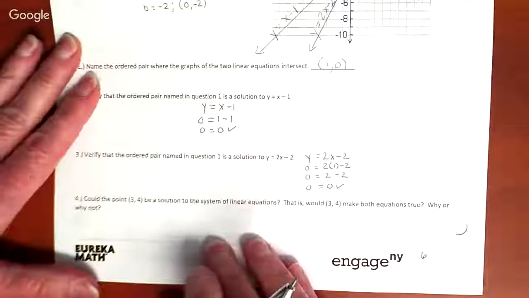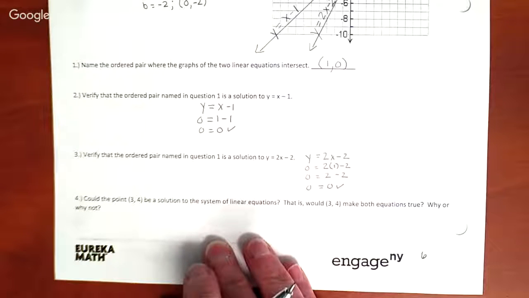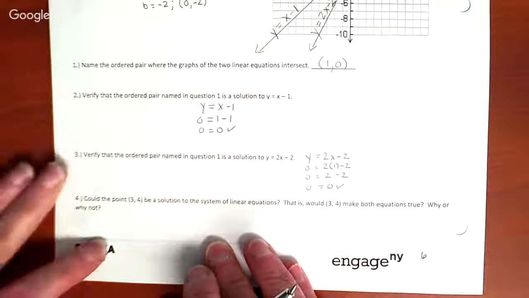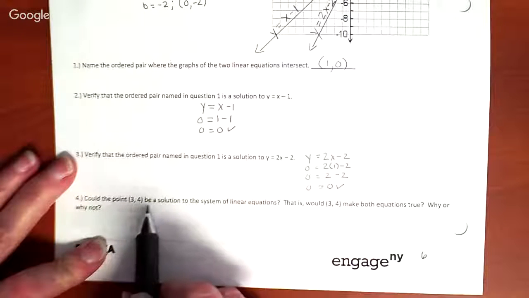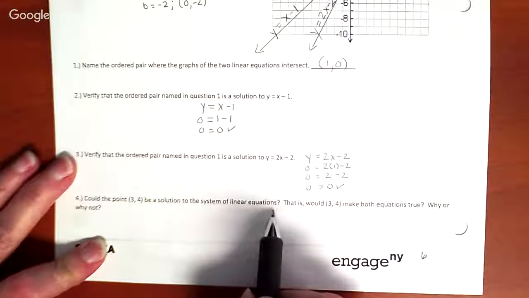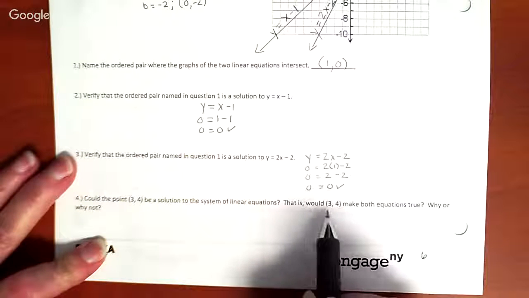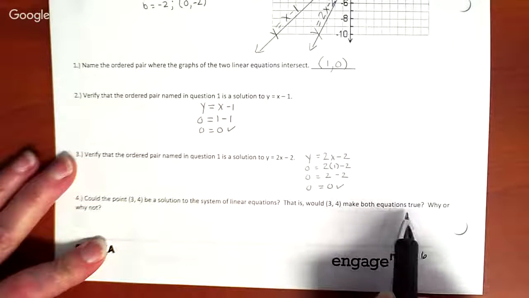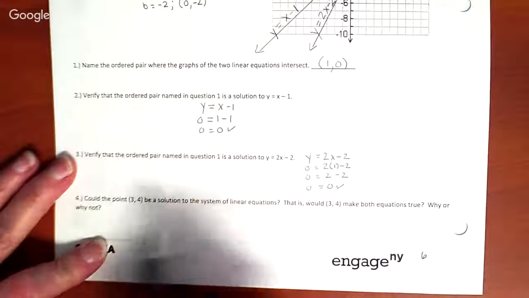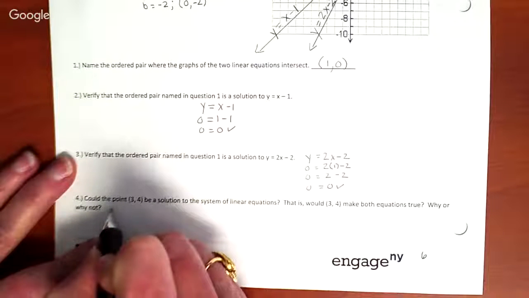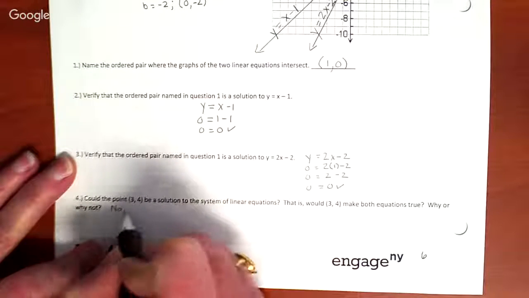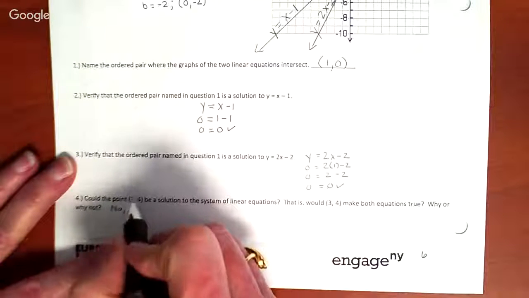And for the last part, it says, could the point 3, 4 be a solution to the system of linear equations? That is, would 3, 4 make both equations true? Why or why not? No, because it has to be a solution for both.